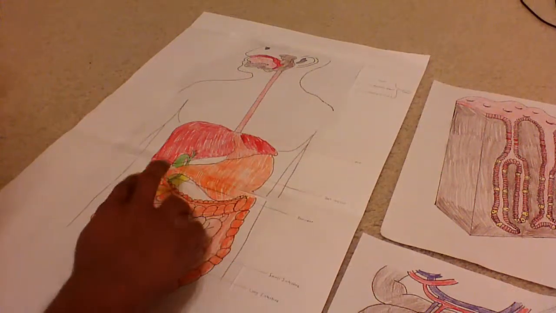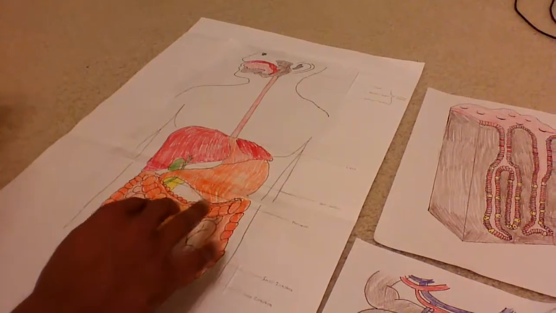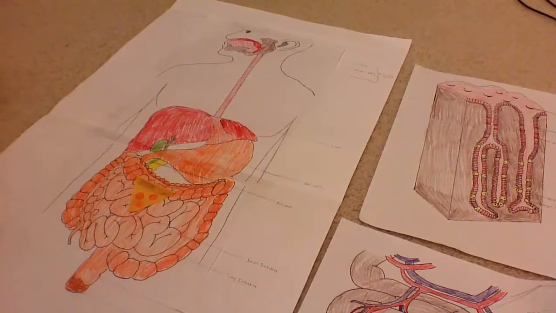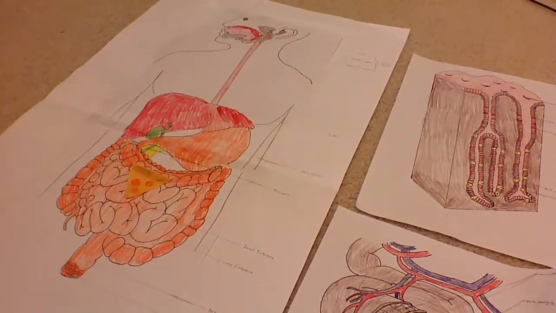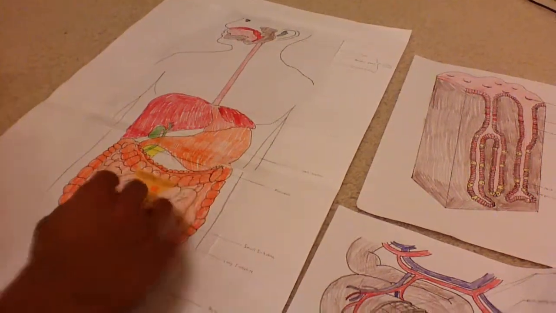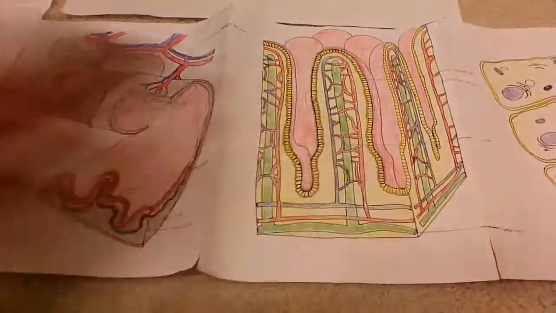And then after this, the pizza travels down to the second and third parts of the small intestine, which include the jejunum and the ileum, which function mainly in the absorption of nutrients and water. And this region contains villi and microvilli, which increase surface area and enhance absorption. And as you can see here, these are the more specific parts of this part of the system.